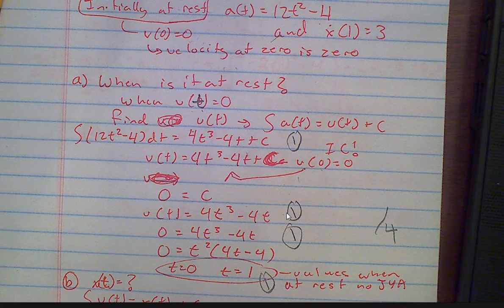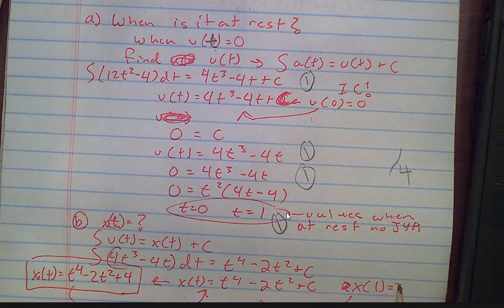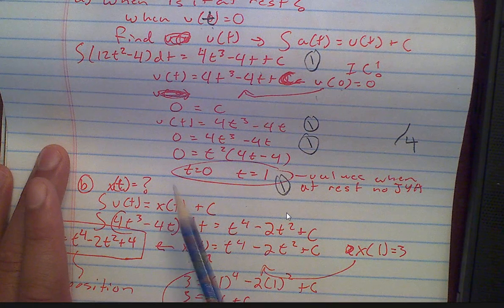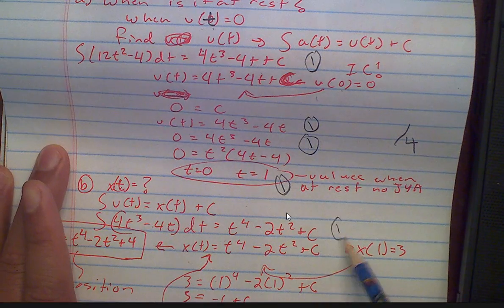And then no JYA in this case, probably because it's very long and drawn out. They don't want to give any more points out. Alright, so now we need to find out what the position is. So we integrate the velocity. So the integral of velocity, if you got that, that's a point.